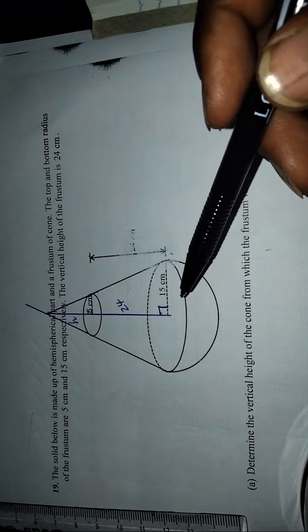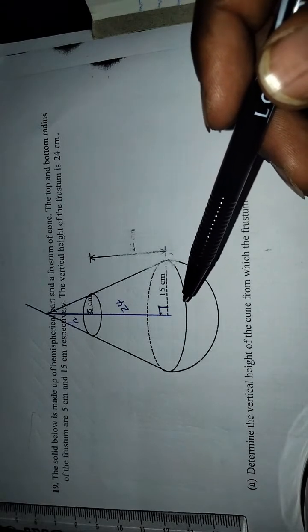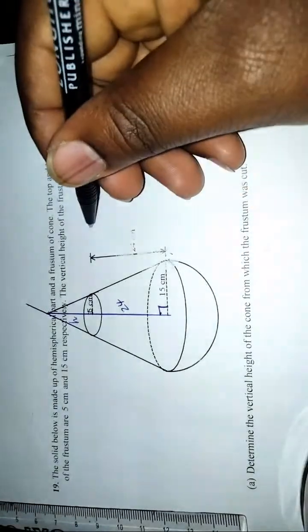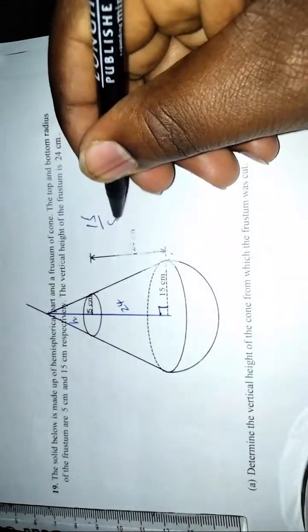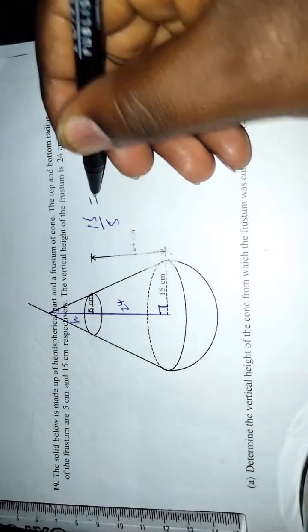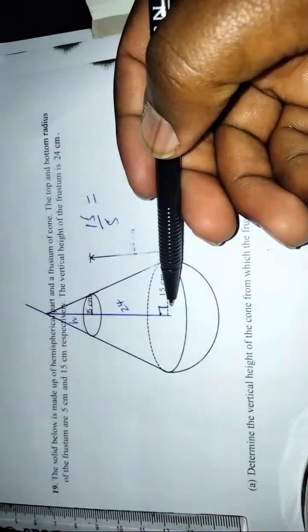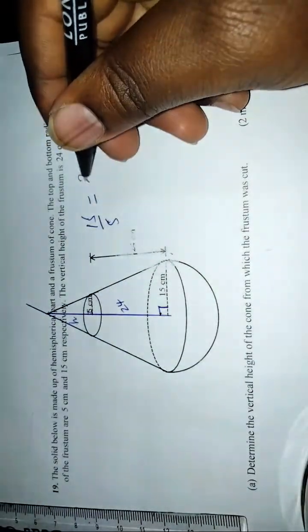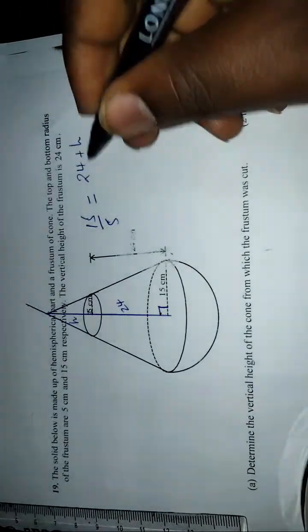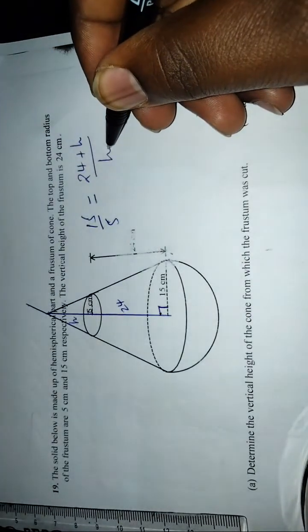So they use what we call linear scale factor. So the linear scale factor due to 15 and 5 should be the same as due to the original height, which is 24 plus h, divided by the smaller height, which is h.